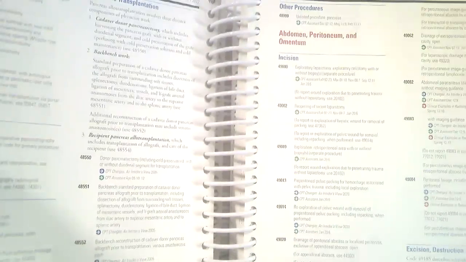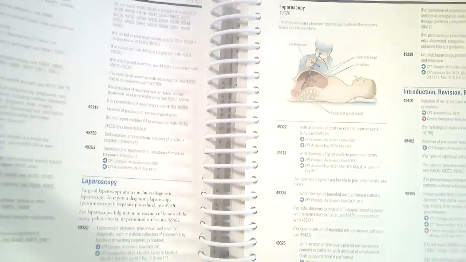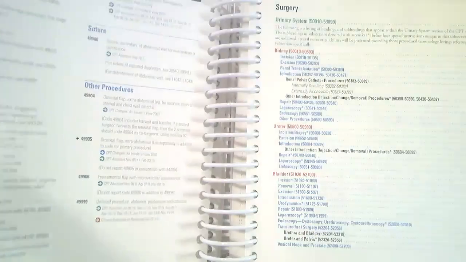Then we get into kind of a general section with the abdomen, peritoneum, and omentum. And that goes on quite a bit. And then we have other procedures here. That's again kind of our catch-all.